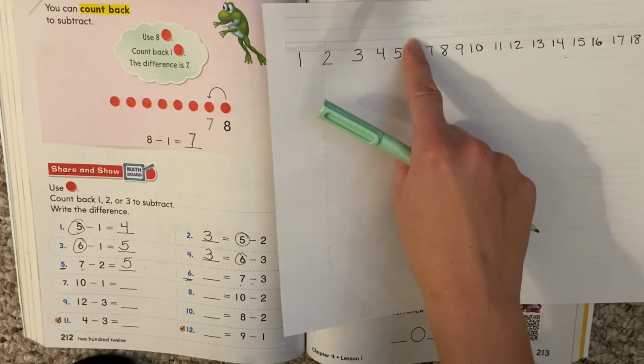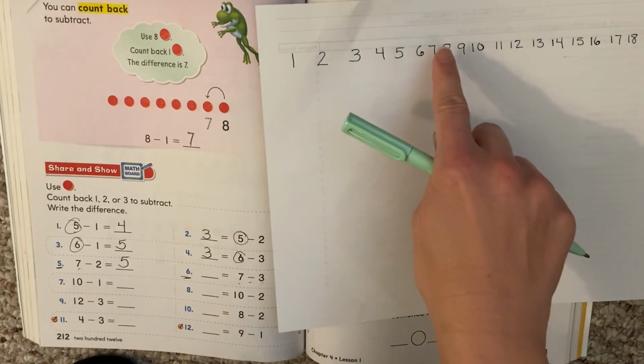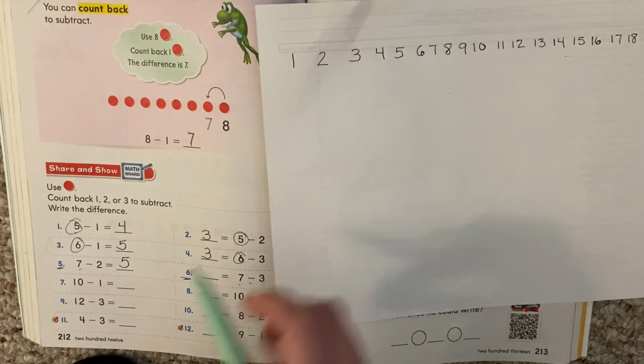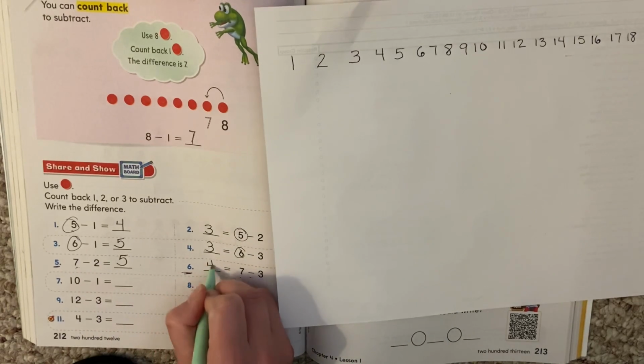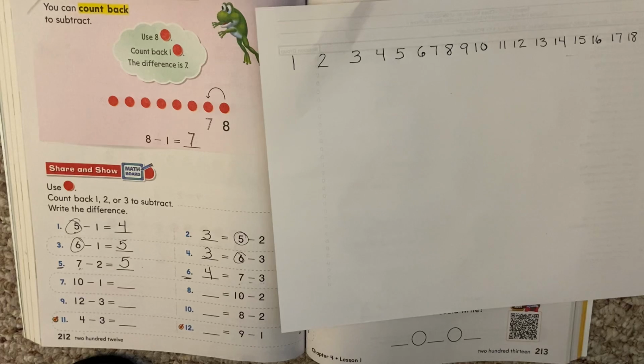That's 1 hop, 2. Okay, 7 minus 3. You started at 7. You took 3 hops back. 1, 2, 3. You landed on 4. Okay, if you didn't get these answers, then pause. Fix your work, and we're going to try another one.